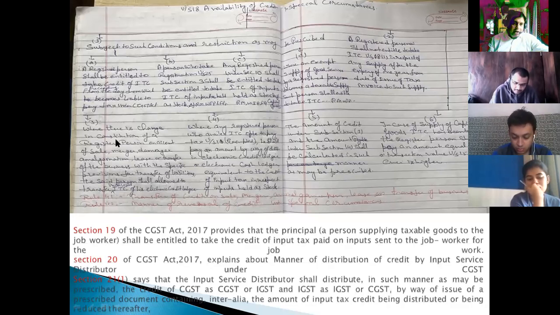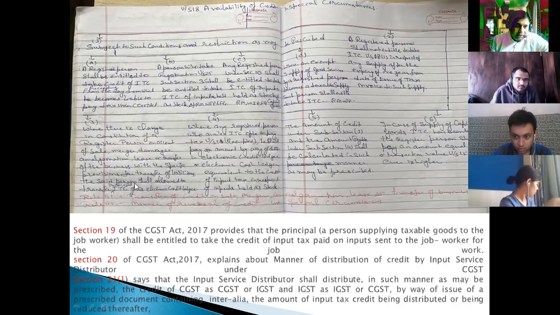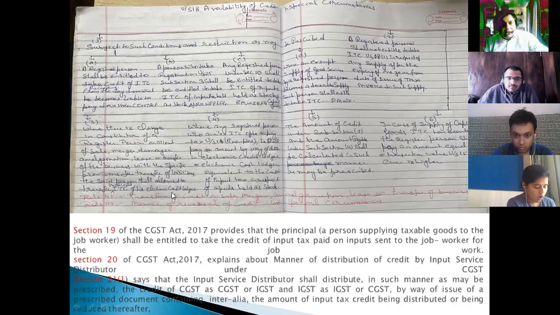Section 18 subsection 3 says that where there is a change in constitution of a registered person on account of sale, merger, demerger, amalgamation, lease, or transfer of business with a specific provision for transfer of liability, the said person shall be allowed to transfer the ITC lying in his electronic credit ledger.